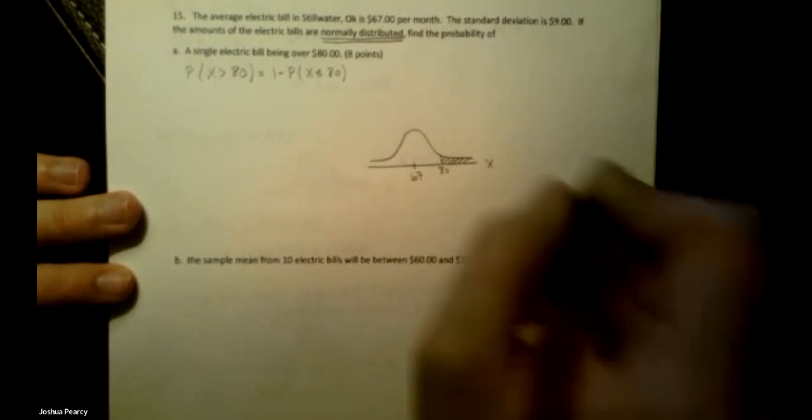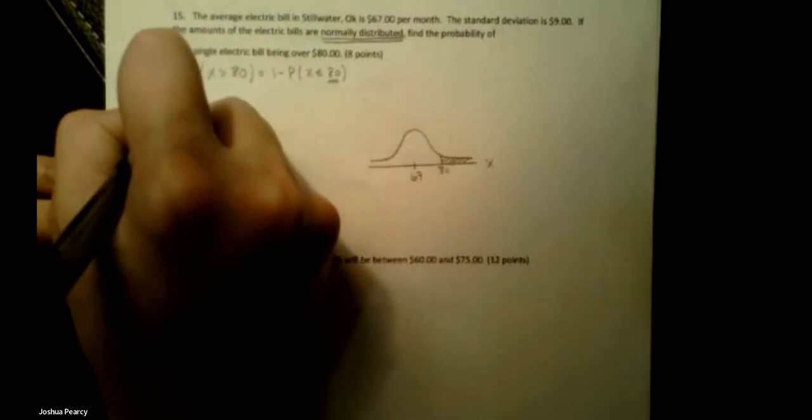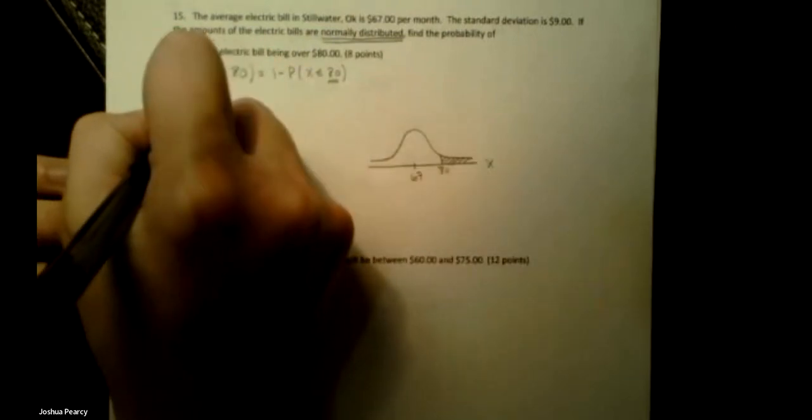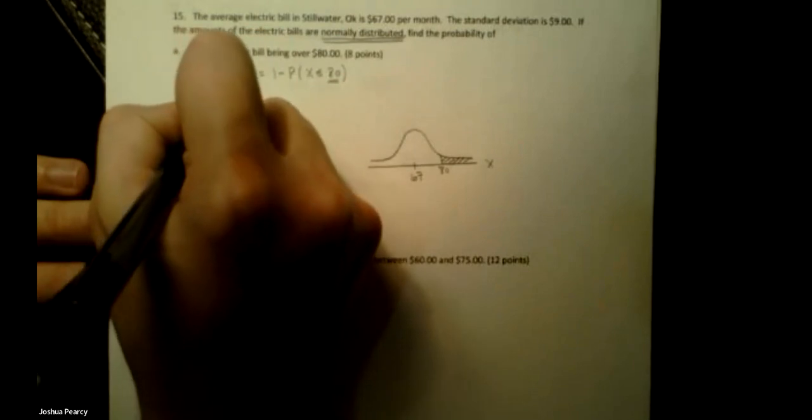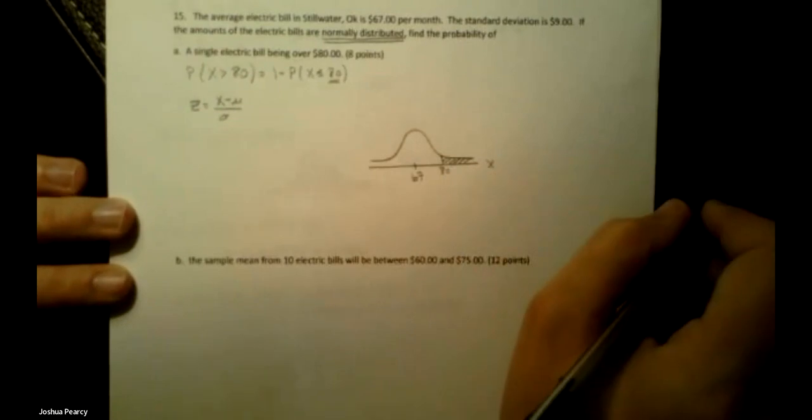In this case, we can find that by taking 1 minus the area to the left of it. So the probability of X being less than or equal to 80. Then we convert this data value of interest, 80, into a z-score using Z equals X minus mu over sigma.